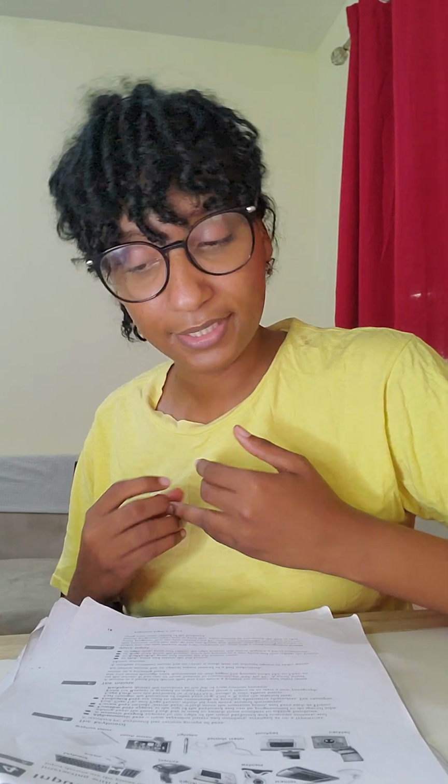Let's do Unit 4. Input devices. Type, click, and talk. Interacting with your computer. Input devices are the pieces of hardware which allow us to enter information into the computer. For example, the keyboard, mouse, graphic tablet, touch screen, joystick, digital camera, light pen, barcode reader, webcam, scanner, microphone, touchpad, and trackball.